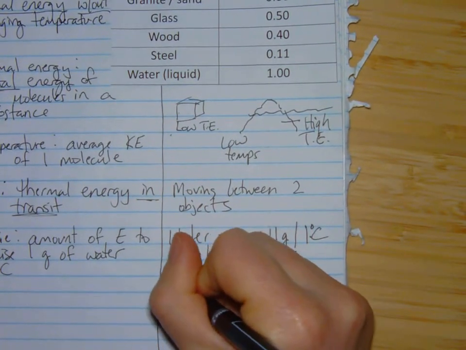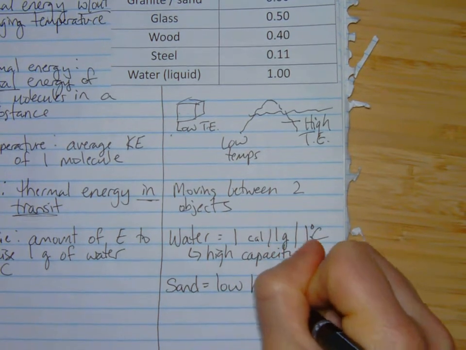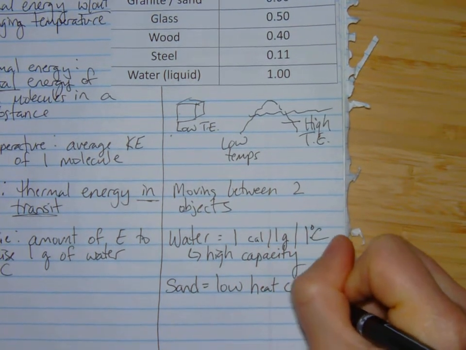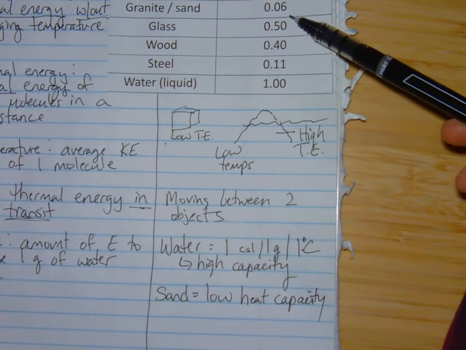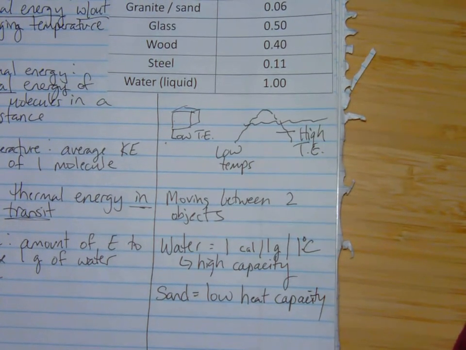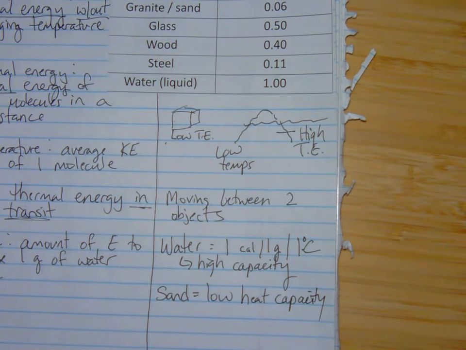So sand, we know from this table, has a low heat capacity. So if it loses 6/100ths of a calorie, it cools down by a degree. Or if it absorbs 6/100ths of a calorie, it warms up by 1 degree Celsius.